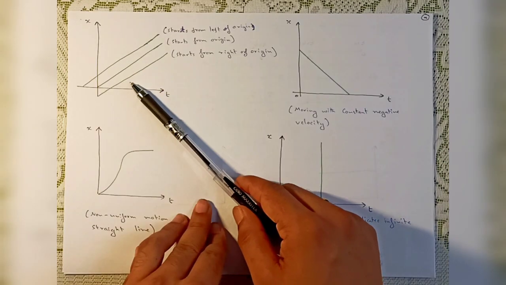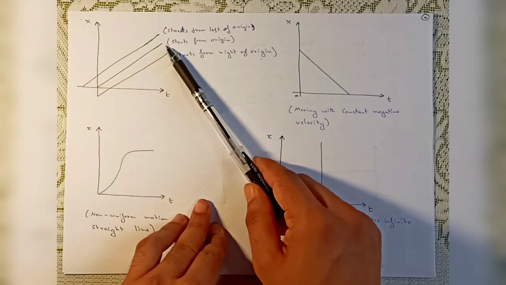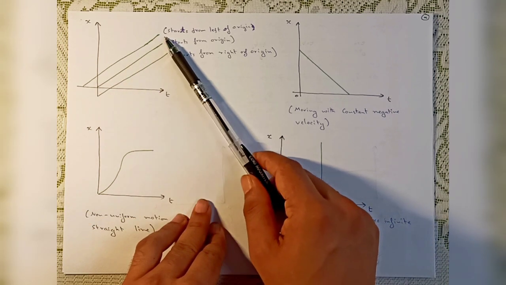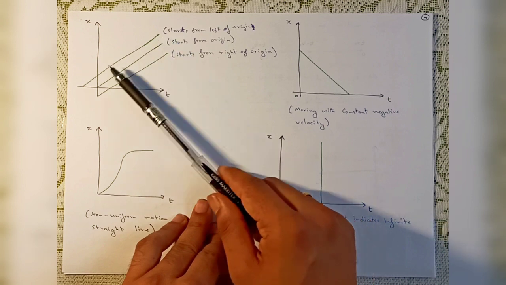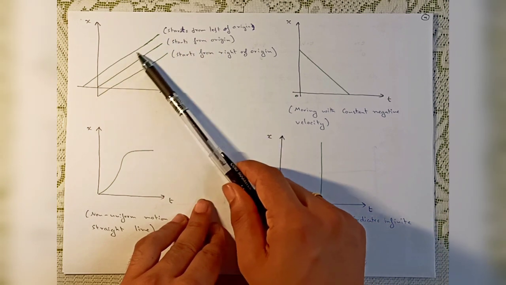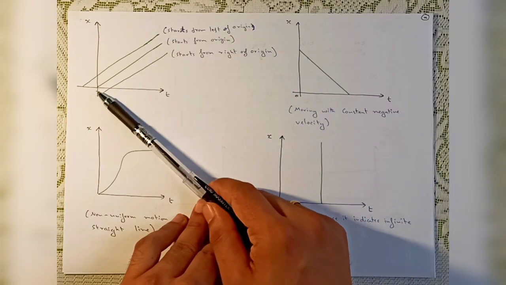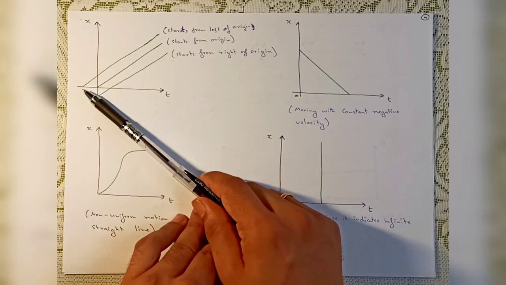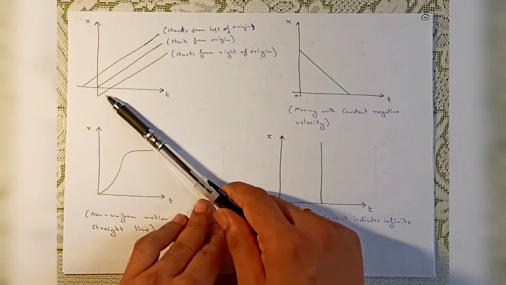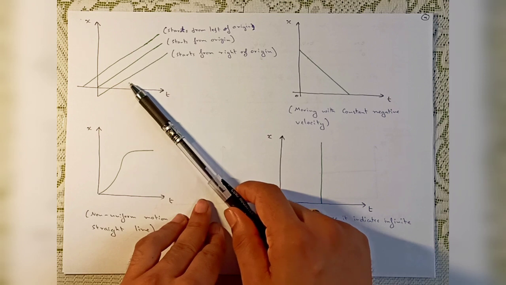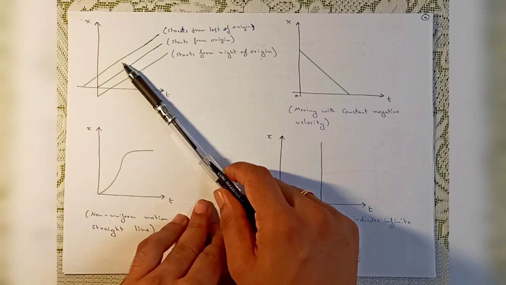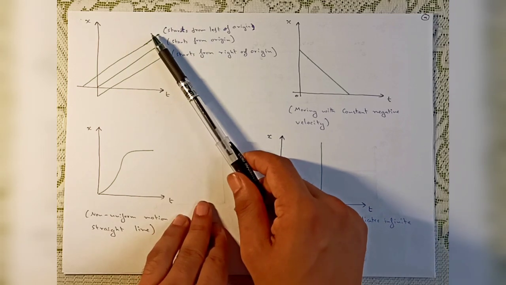Now this graph out here, this line is very much similar to the previous one, whereas this and this are not that similar. This is the origin. This line is starting from the left of the origin, whereas this one is starting from the right of the origin. Uniform but starting from the right of the origin. This is uniform but starting from the left of the origin.